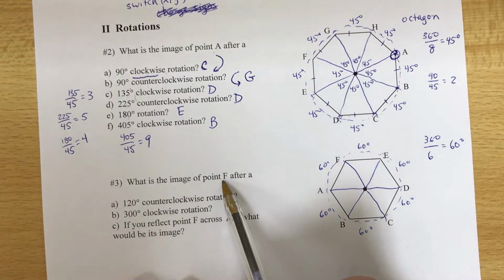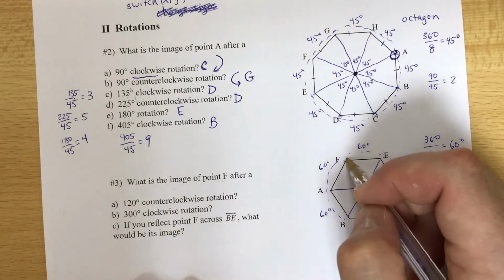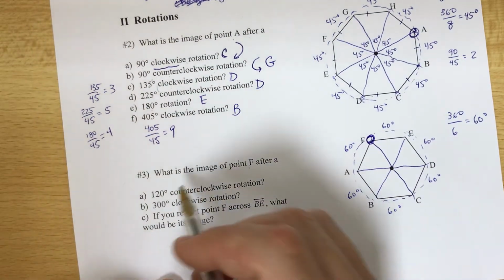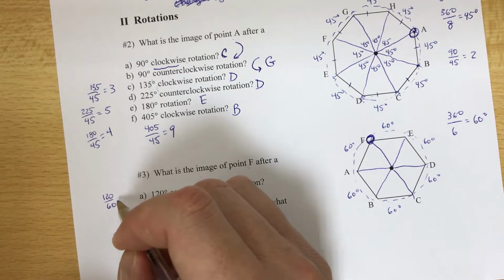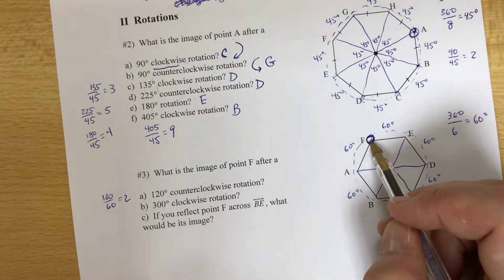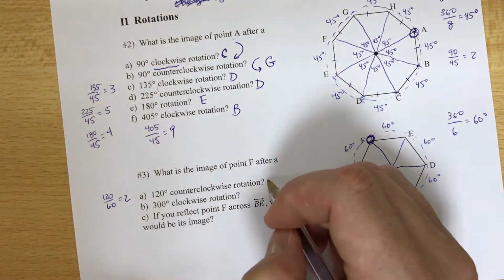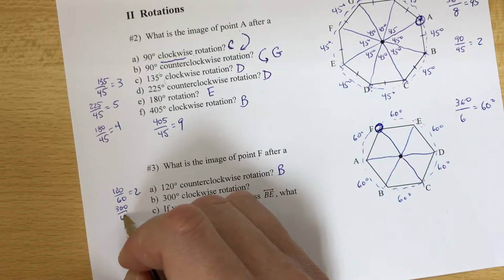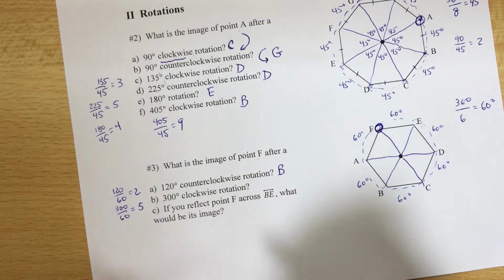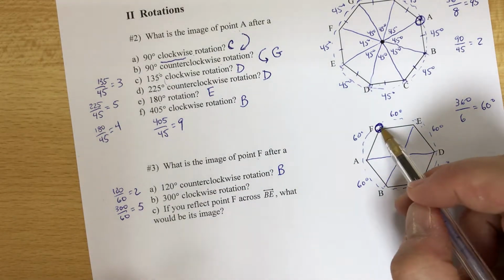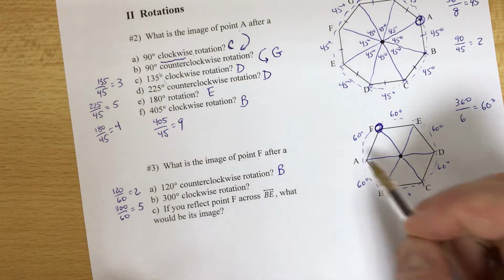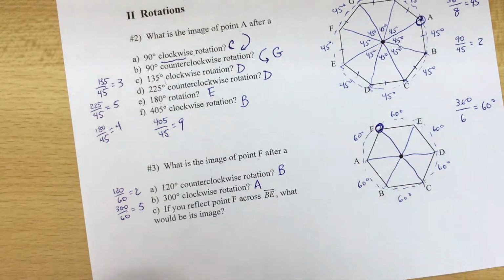So we start with F, which is here. 120 counterclockwise, well, that's 2 moves. 120 divided by 60 is 2. Counterclockwise, 1, 2. Puts you at B. 300, okay, how many 60s make 300? That's 5. Clockwise from F, 1, 2, 3, 4, 5. So that's point A. Now the last one is a little different.